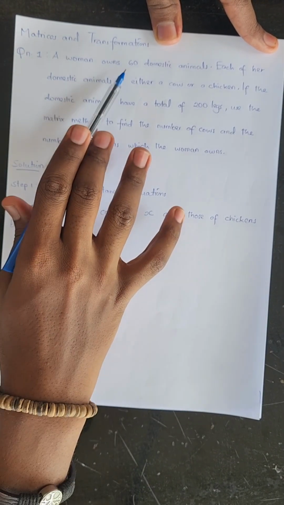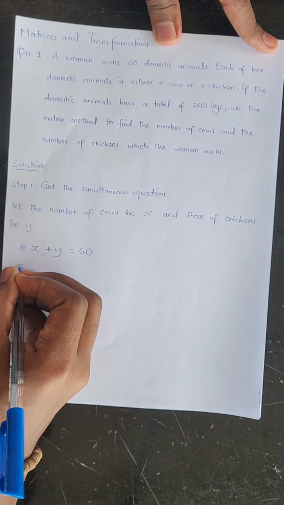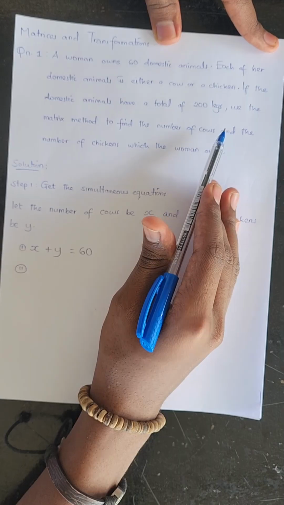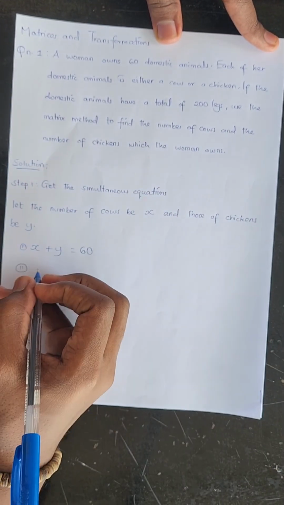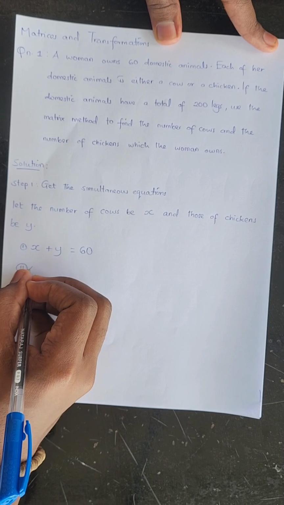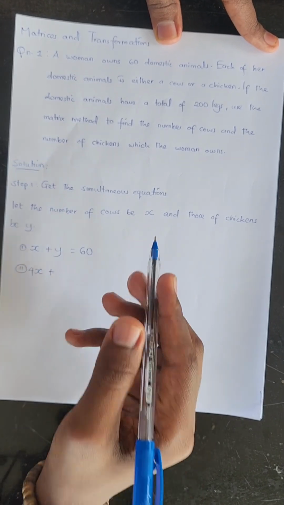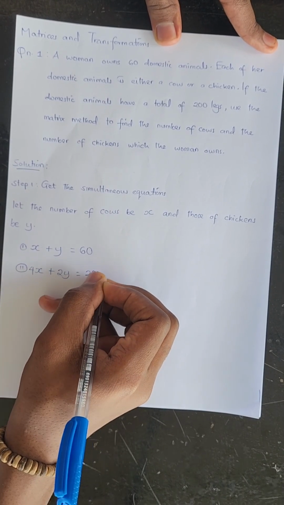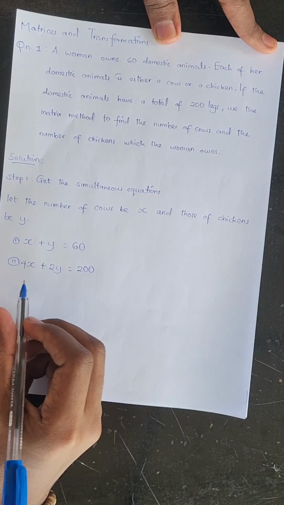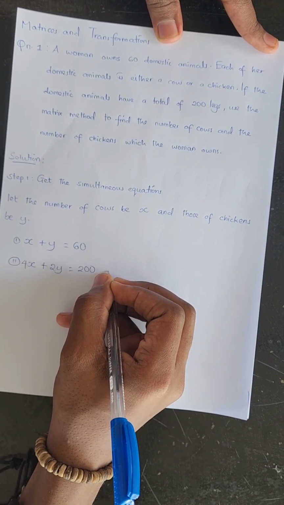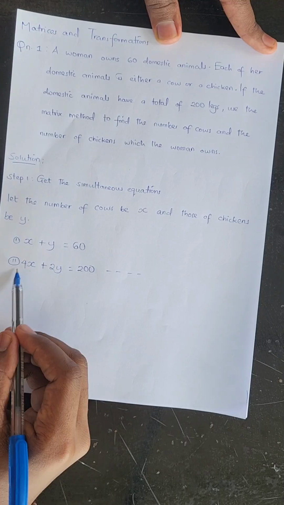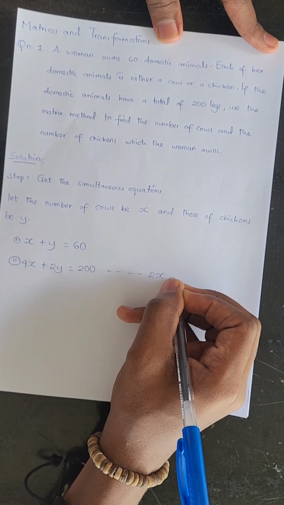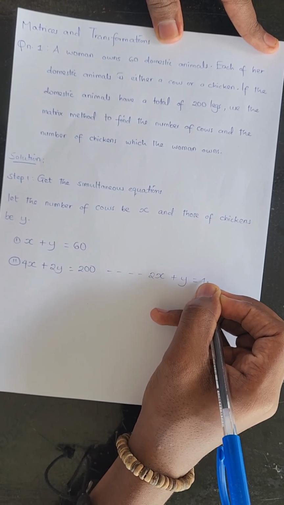This is because the total number of animals that the woman owns is 60. Okay, our second equation, if the domestic animals have a total of 200 legs, which means for each cow there are 4 legs, and each chicken has 2 legs, so 4x plus 2y equals 200. Okay, now we can simplify equation number 2, by dividing by 2 on each piece of the equation, we are left with 2x plus y equals 100.